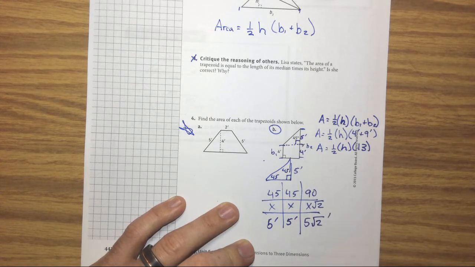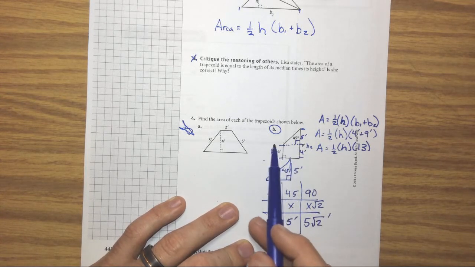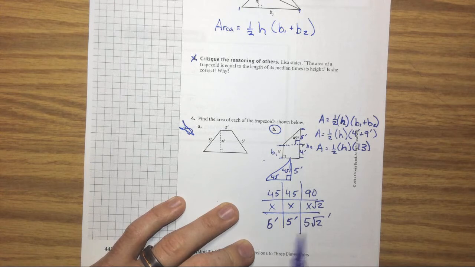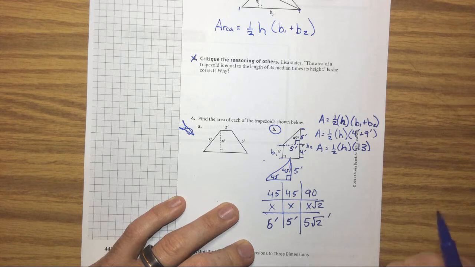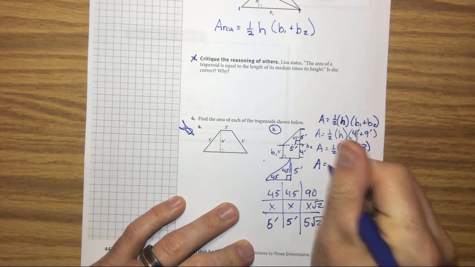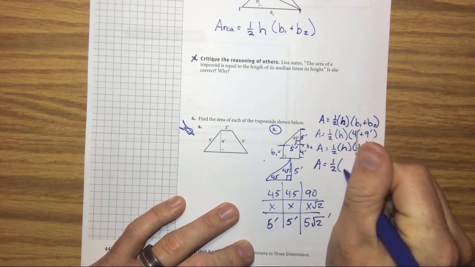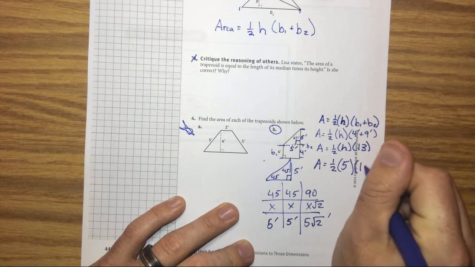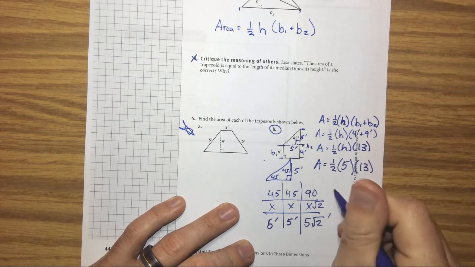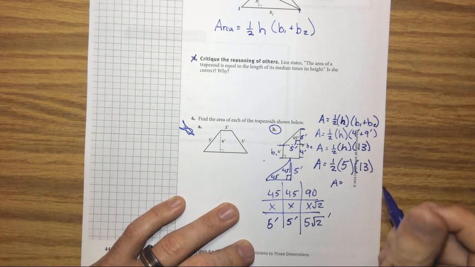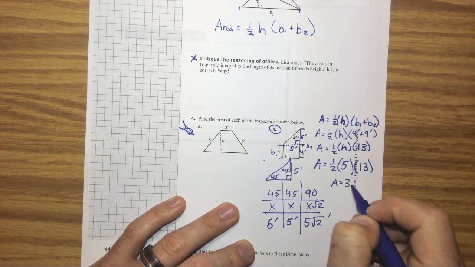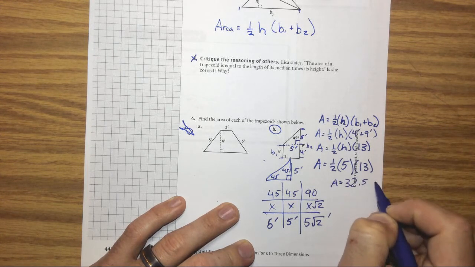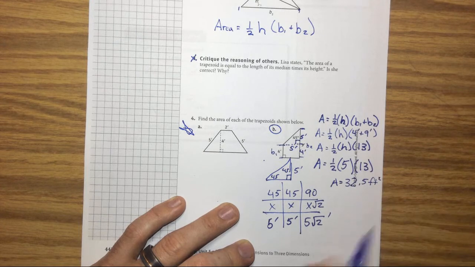So if I'm looking at this, I want to find my height. How tall is it from here to here? Is that going to be a 5 foot or a 5 foot square root of 2? Yeah, that's right, it'd be a 5 foot. So I'm going to put my 5 foot in there. That's actually my height, so I can go ahead and plug it in. My area equals 1/2 times 5 times 13. And when you plug it in your handy dandy calculator, or if you're just feeling really good at math right now, you would get that equals 32.5 feet squared.